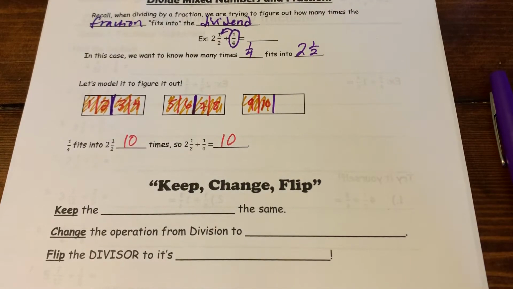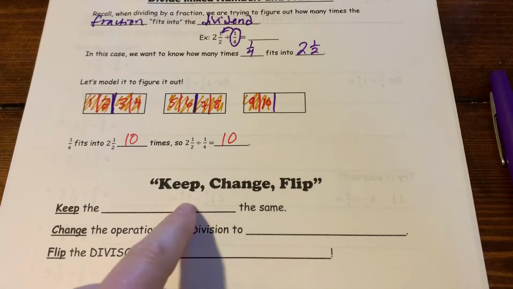Now, what does that mean? Because that kind of sounds like, I don't know, a gymnastics move. And trust me, I am not qualified to teach gymnastics. I don't even know how to do a cartwheel. So this is definitely not gymnastics.